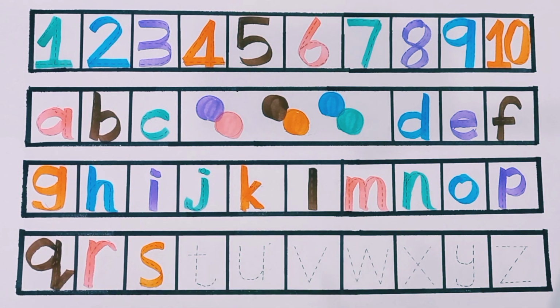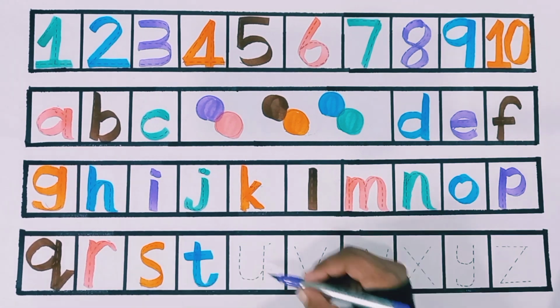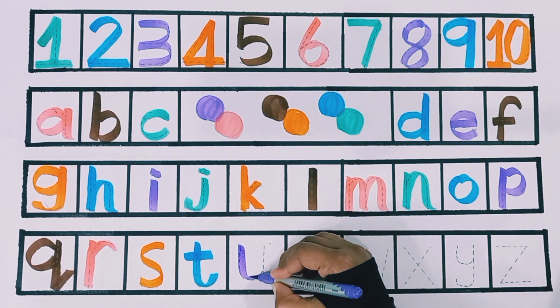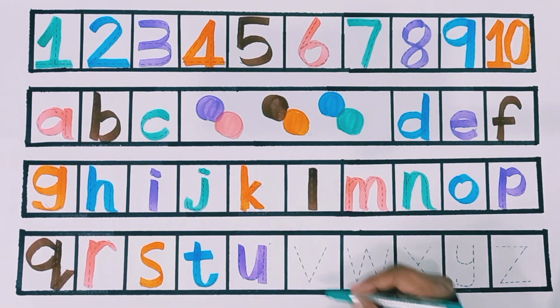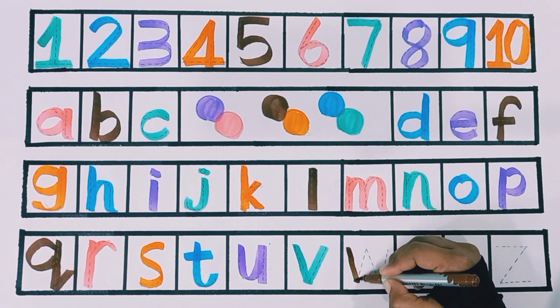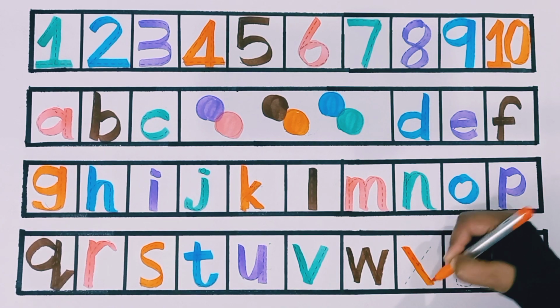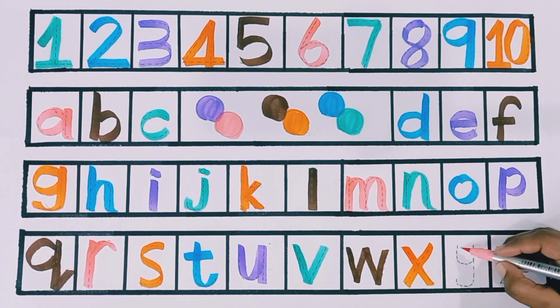S for skit. T for train. U for upstairs. V for volcano. W for watch. X for xylograph. Y for yacht.